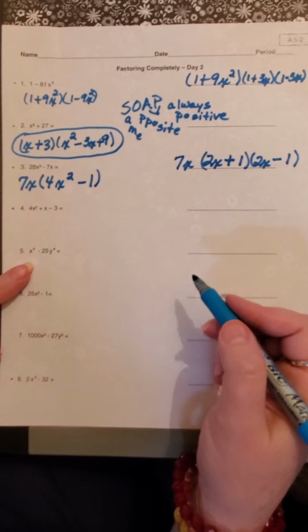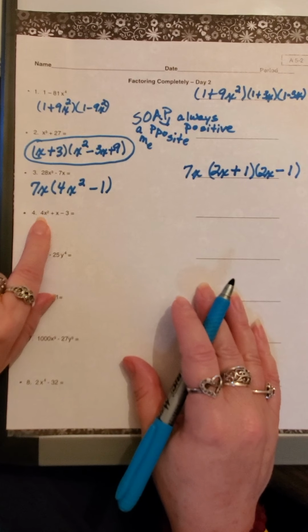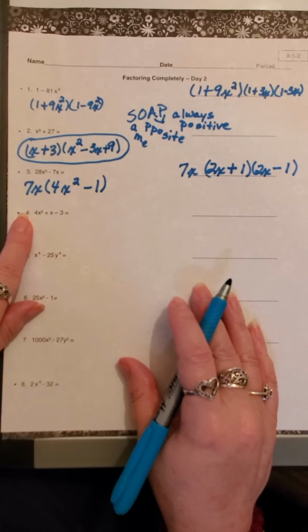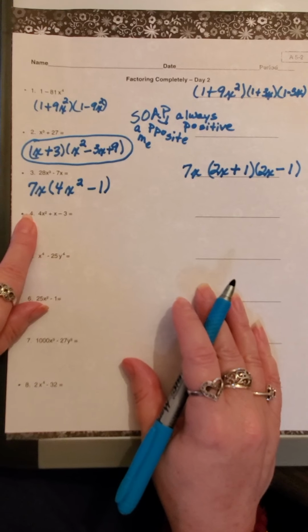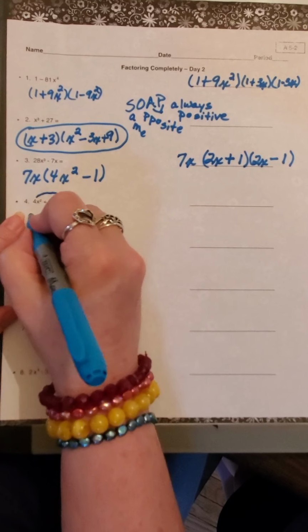Okay, this one, we've done these before, but I'm going to go ahead and do one with you again to remind you. This one, if you look at it, the leading coefficient is greater than 1, and you can't factor anything out, so we're going to have to use the bottoms up method. So the first step is to multiply this by this and rewrite it.